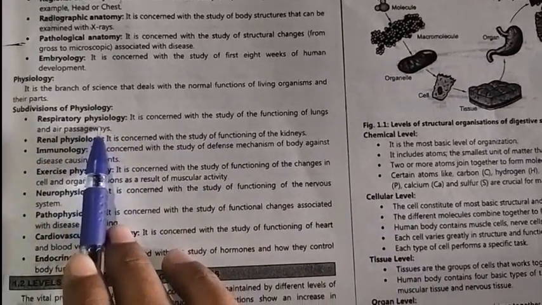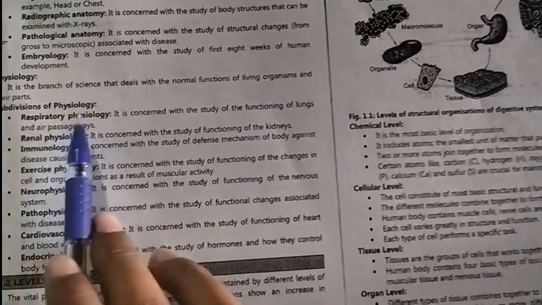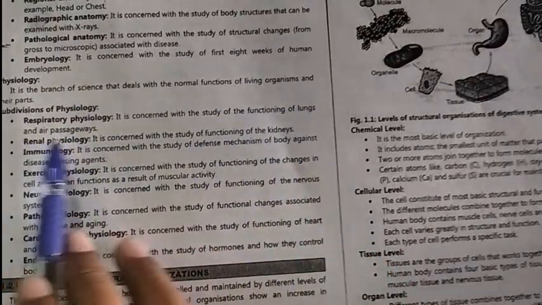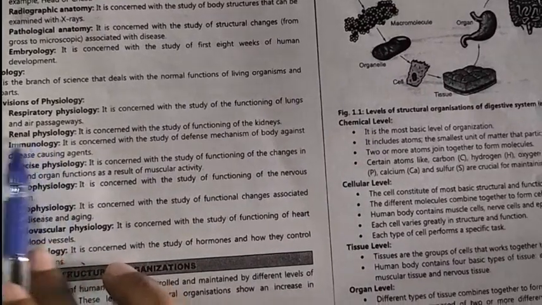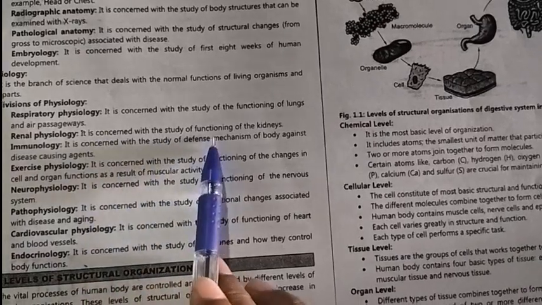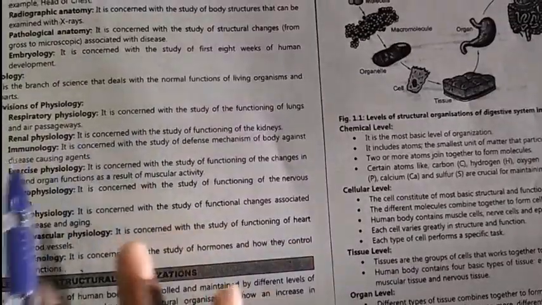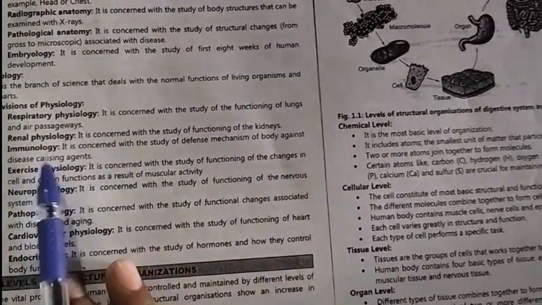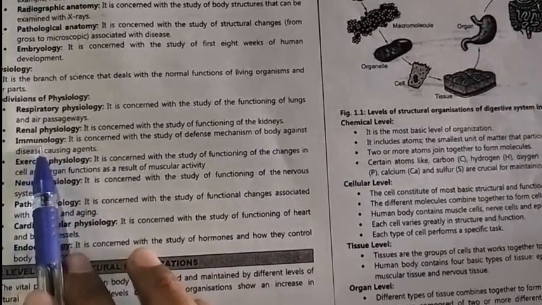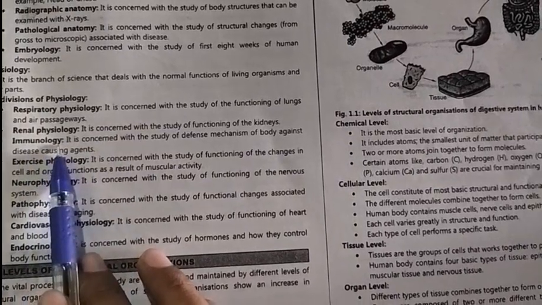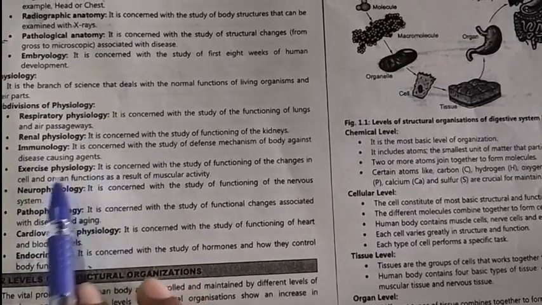Subdivisions of physiology are respiratory physiology. In respiratory physiology we study the functioning of lungs and air passageways. Next one is renal physiology. Renal means kidney. It is concerned with the study of functioning of the kidney, how the kidney performs its functions. Next one is immunology, immune systems. That is, we study the defense mechanism of the body against disease-causing agents.